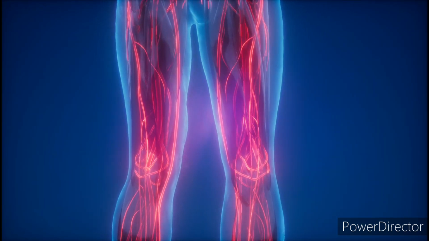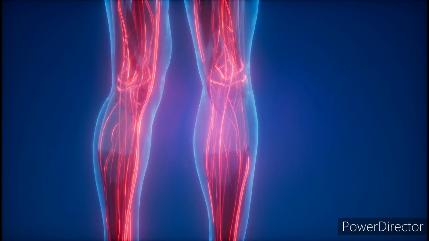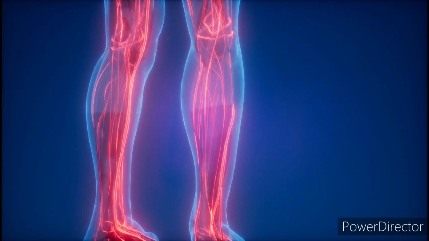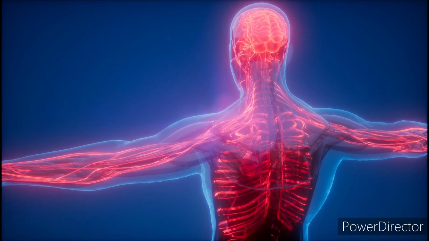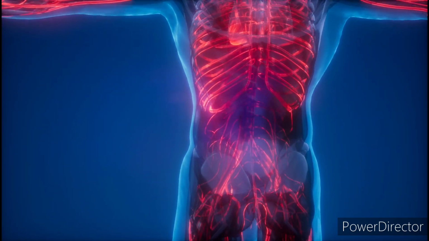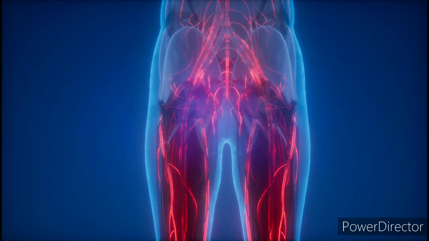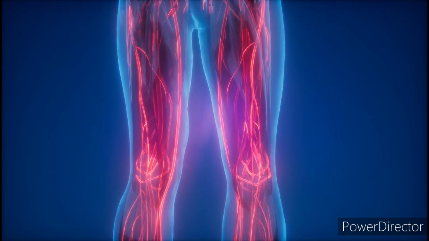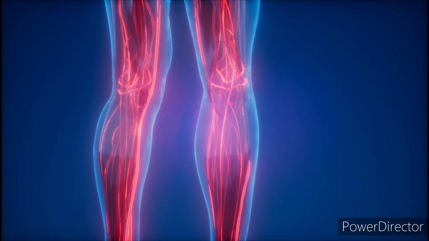Here we can see a small video clip, friends. We can observe the circulation in detail here. You can observe the blood falling down, now it is going down, coming down.